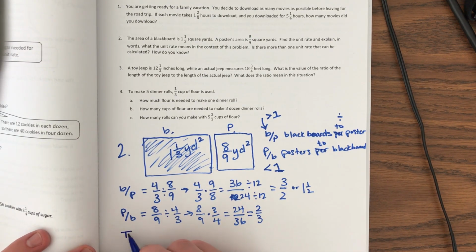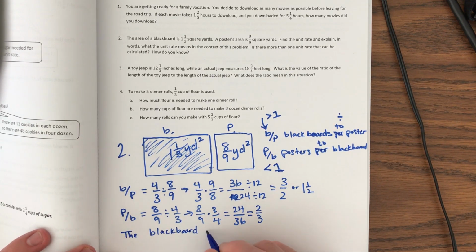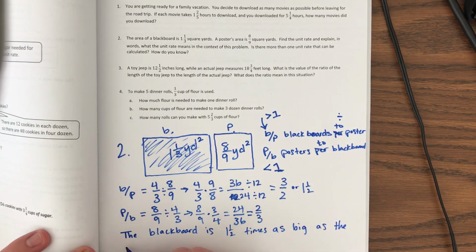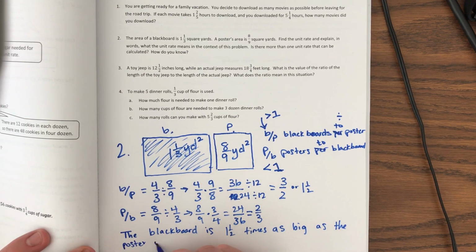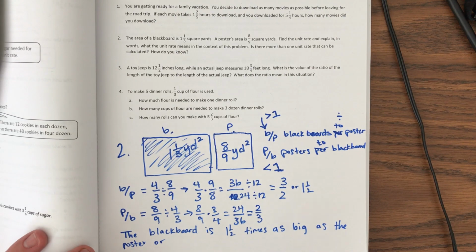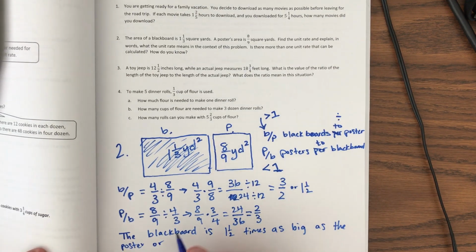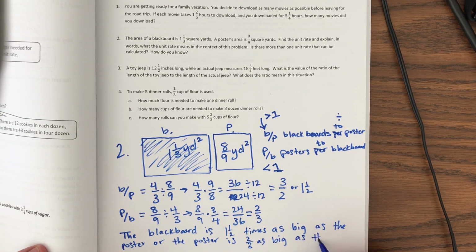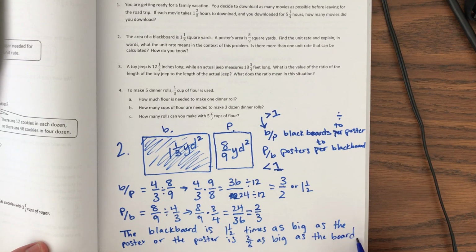So it's weird to think about it, but this is essentially what we can explain in words from this. The blackboard is 1.5 times as big as the poster, or equivalently, the next thing I say means the exact same thing as what I just wrote, but it's just going to be worded differently. The poster is 2/3 as big as the board. I'm just going to write the board because I'm going to run out of space if I write blackboard.